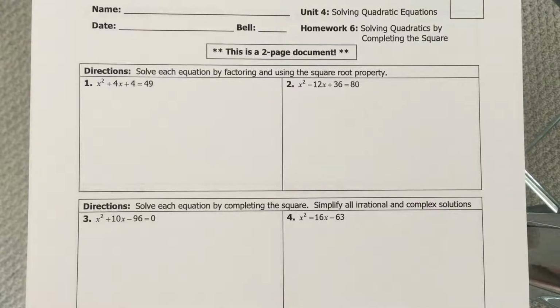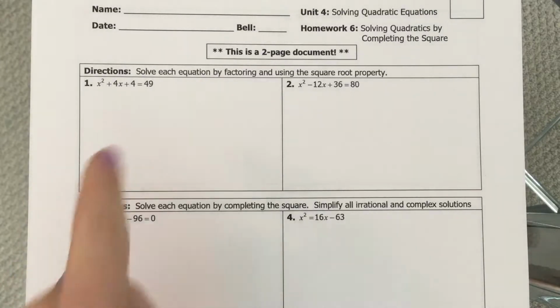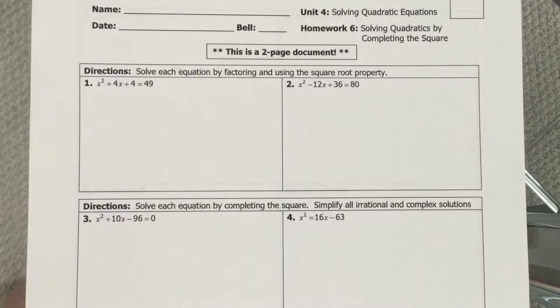All right, homework 6, solving quadratics by completing the square. So we had a little bit of an intro by just solving using the square root property. Some problems, like number 1 and number 2, you can solve by factoring the side on the left. The left-hand side is already written out as one of those perfect square trinomials.